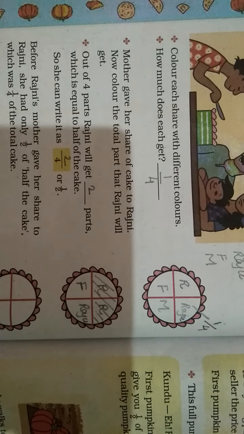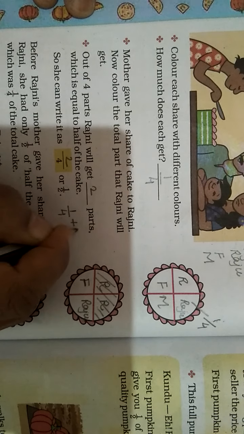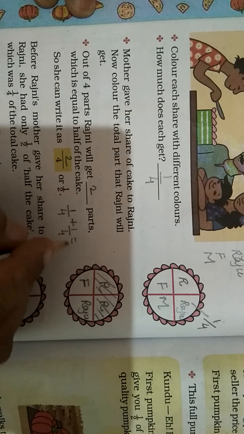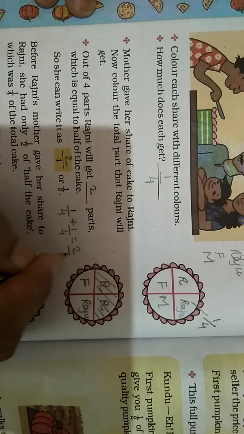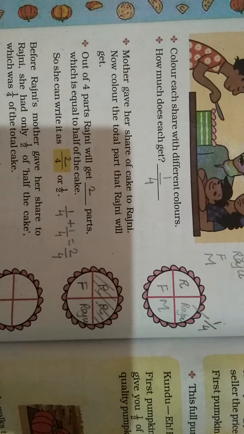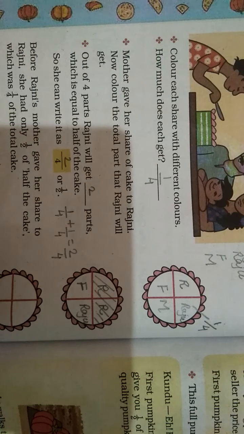Now see children, here mother gave 1/4 part to Rajni. Rajni was already having 1/4 part. Mother gave 1/4 part more to her. So how many parts will Rajni be having now, children? Yes, she will be having 2 parts out of 4 parts because she took her mother's part also. So children, we can write this as 2 by 4 or 1 by 2.